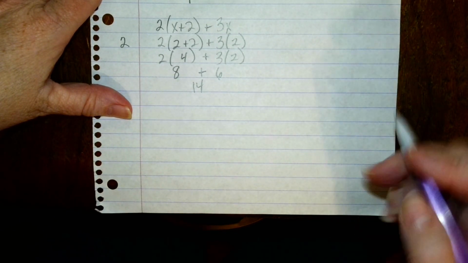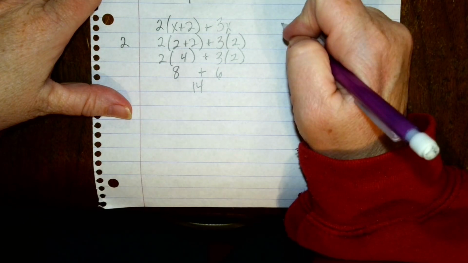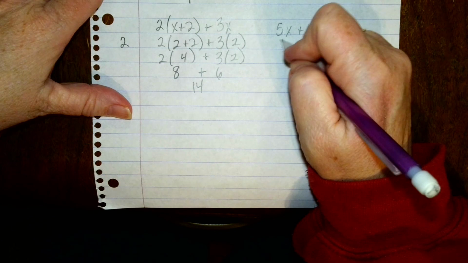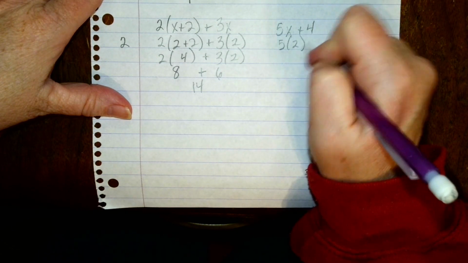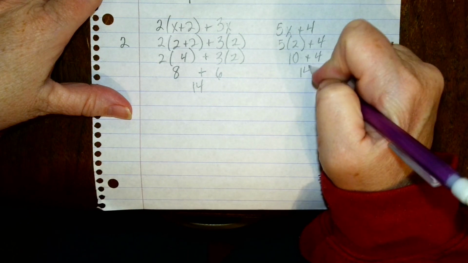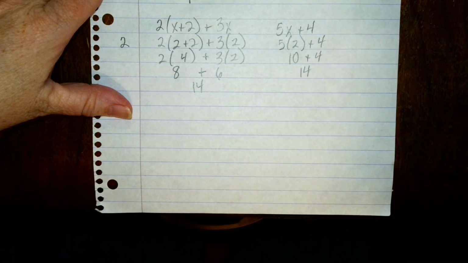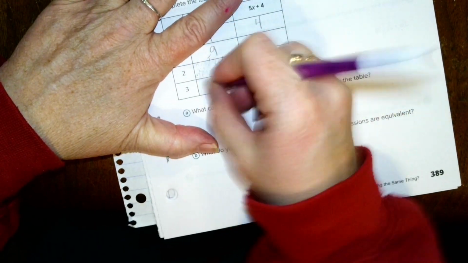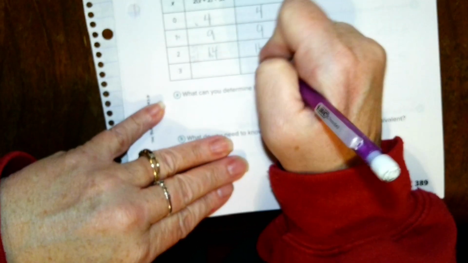And there we go, just came in focus. And then the other expression was 5x plus 4. We're going to substitute a 2 in. 5 times 2 is 10, plus 4 is 14. So really on this table here, I'm going to erase it because I don't like all of that being in that teeny tiny little box. So 14 and 14.